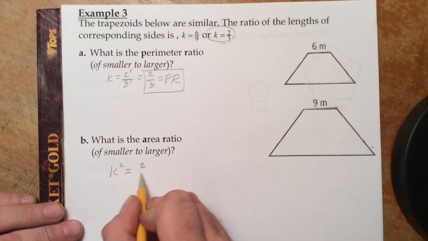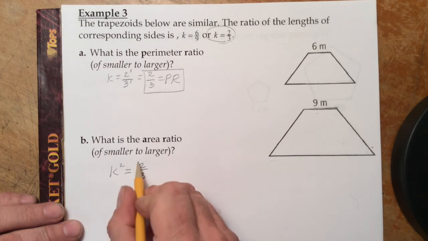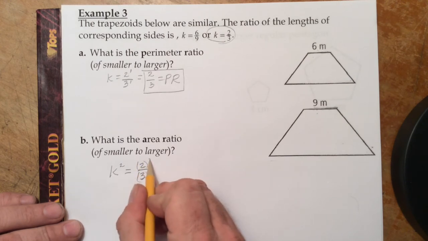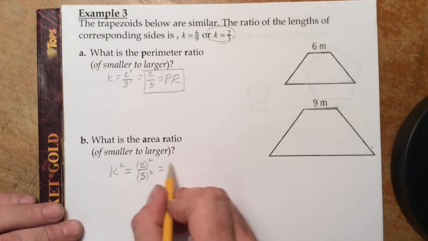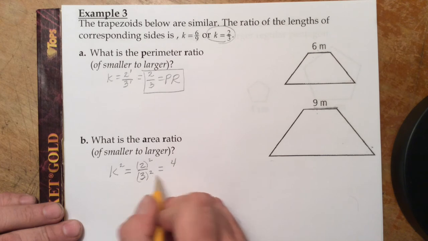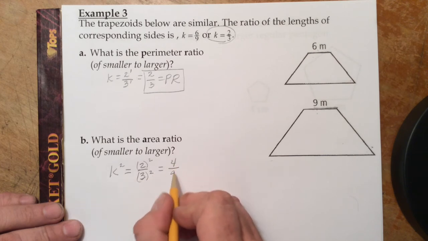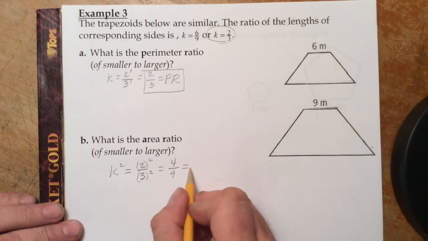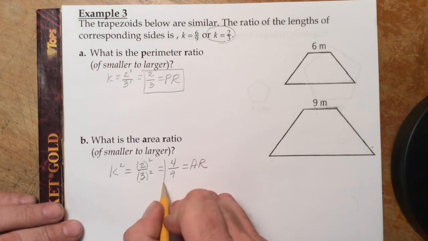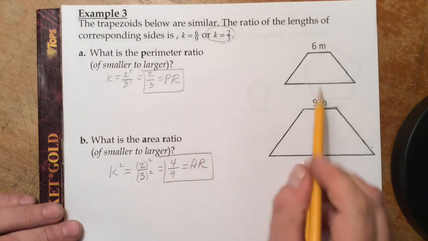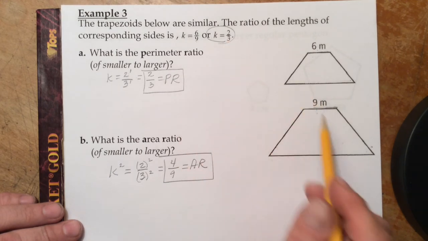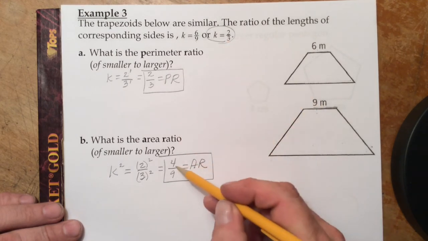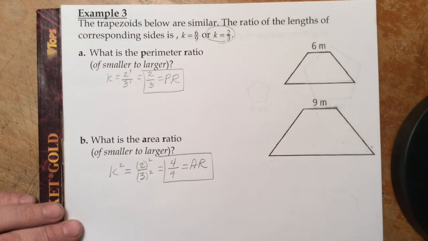So we take 2 to 3 and square both numbers in the scale factor. 2 squared is 4, 3 squared is 9, and so 4 to 9, or 4/9, is our area ratio. That means that using this scale factor, the area of this one is this many times larger.